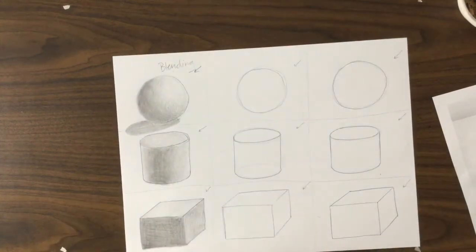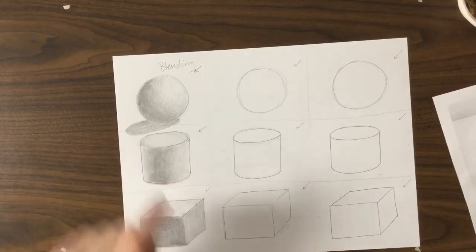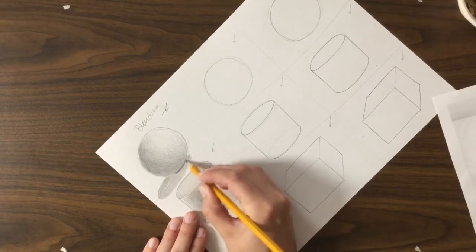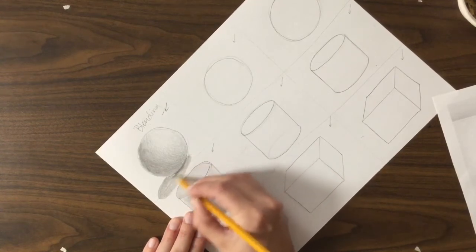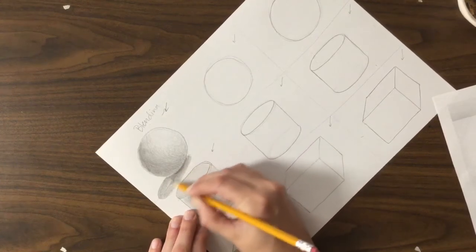Okay. Now, where my object is actually touching its cast shadow, it is going to be really dark there. And then fade a little bit into the rest of the value that is that shadow.